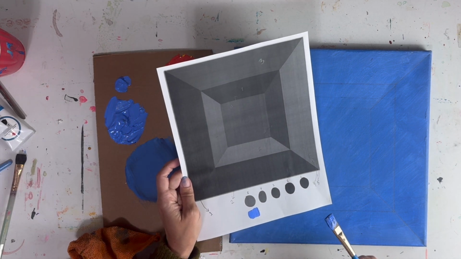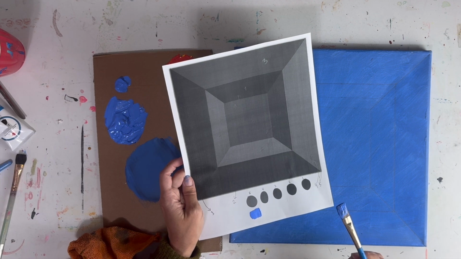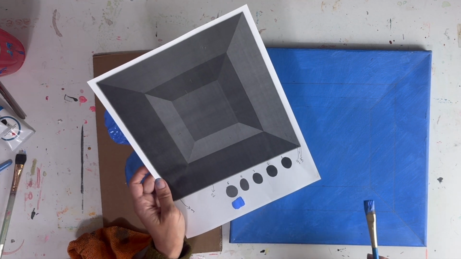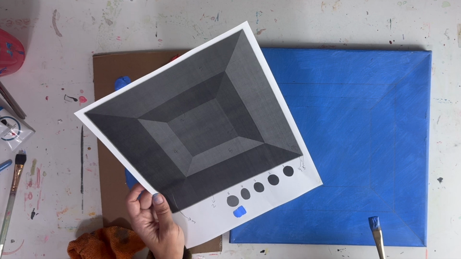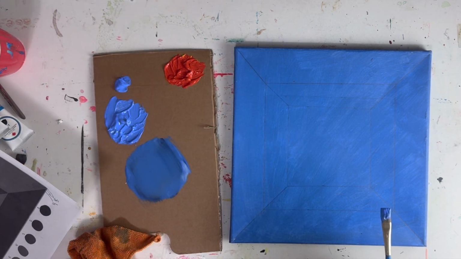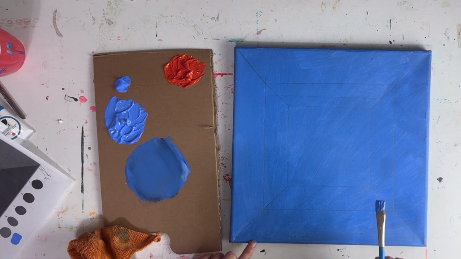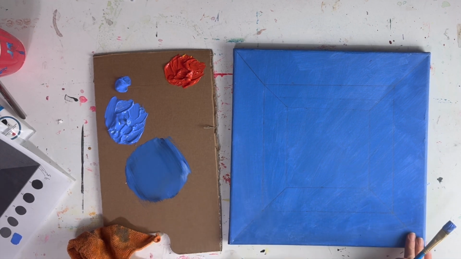So I've mixed this light blue with blue, the warm blue and white, and I'm just comparing it to my value scale. I've painted a little swatch of it right below the lightest value, and I'm happy with that, and I'm going to use that for my lightest areas.